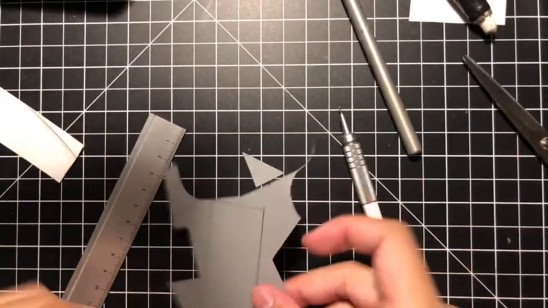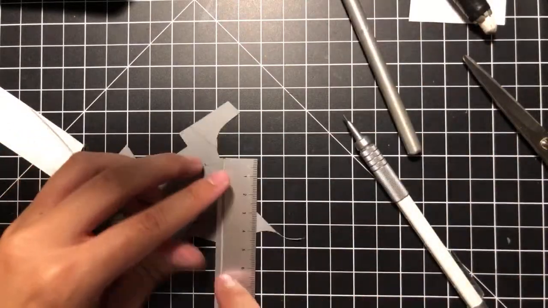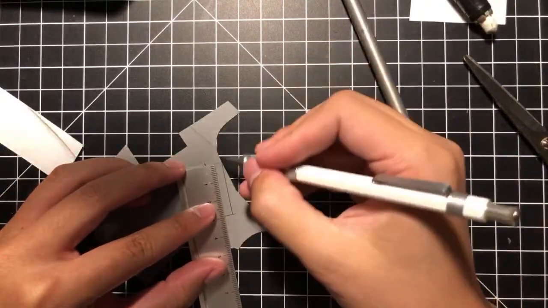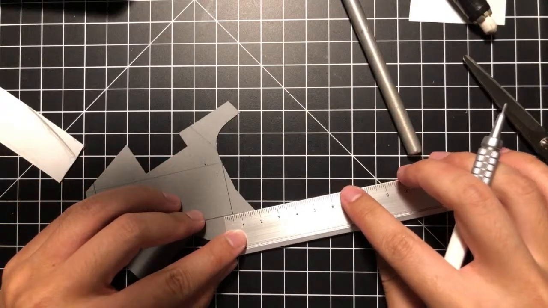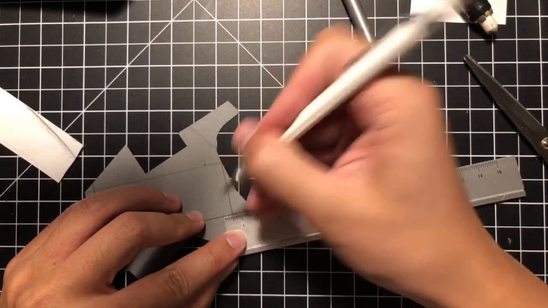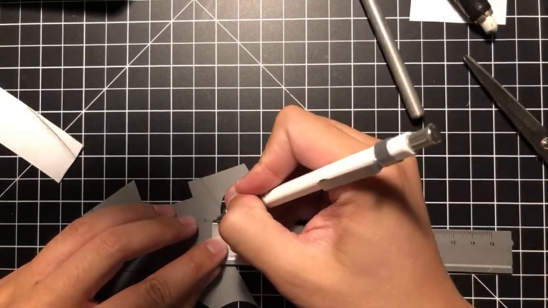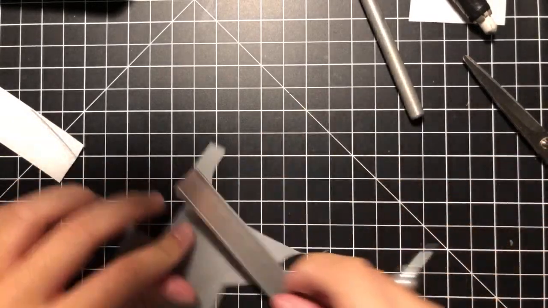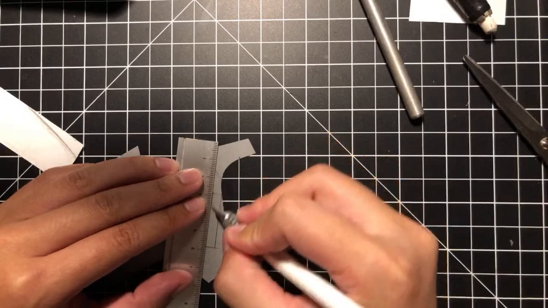And then the front here, this is gonna be interesting. I'm gonna have to create that pattern of zigzags. So we're gonna do 1/2 centimeter here, 1/2 centimeter on the other side. So got a line like this.